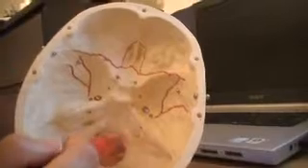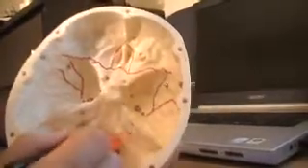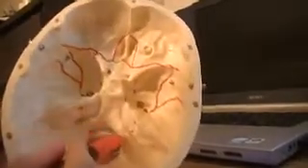And then I'm just flipping it over to look at the inside. There are two holes here. Okay, these holes are hypoglossal canals. Hypoglossal canals are right near the large hole, the foramen magnum.